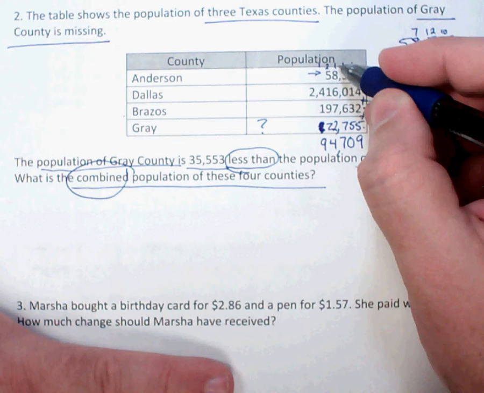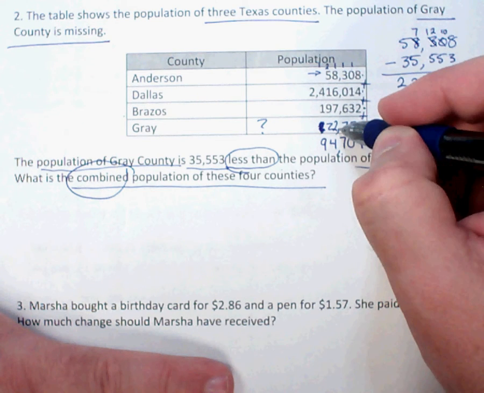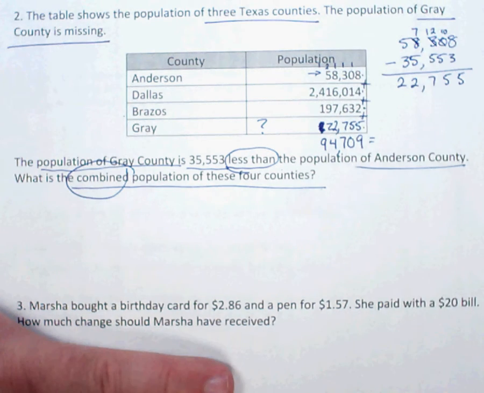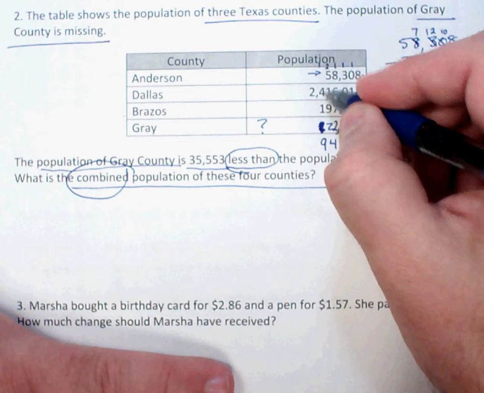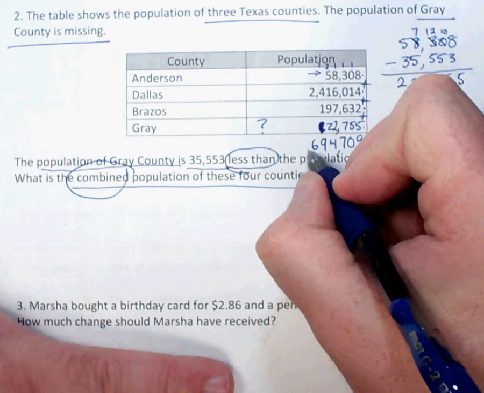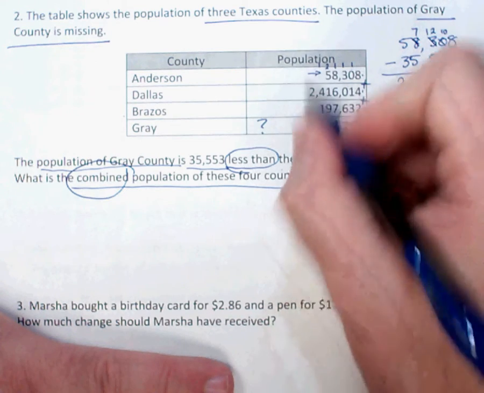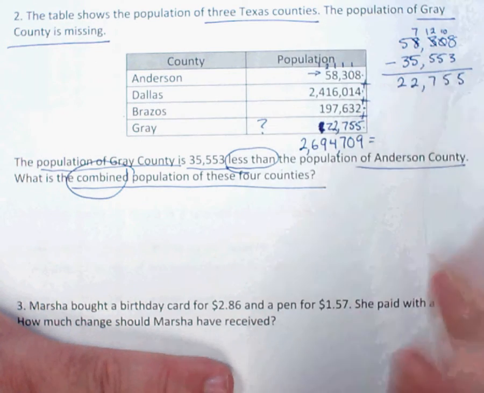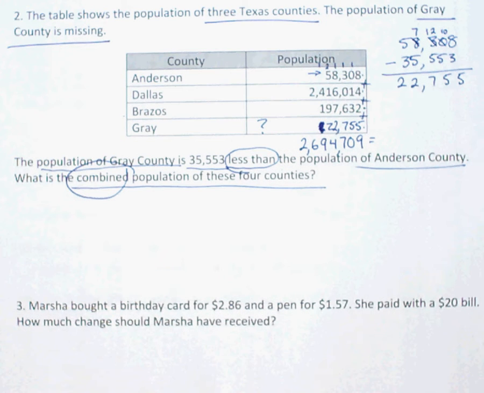And I'm just rechecking something real quick. 10. Okay, we're good. All right, 1 plus 4 is 5, plus 1 is 6. And then I'm not carrying anything. I've just got this 2 all by itself out here. All right, so we get 2,694,709. I'm going to check my work off to the side.